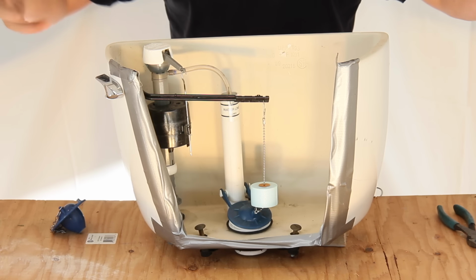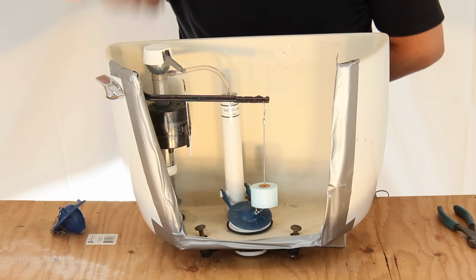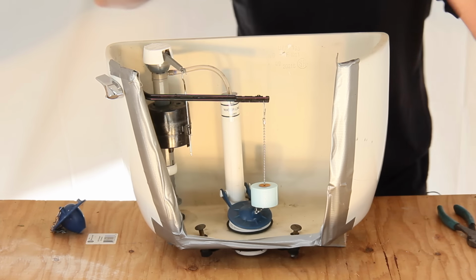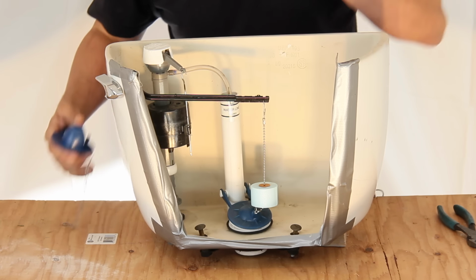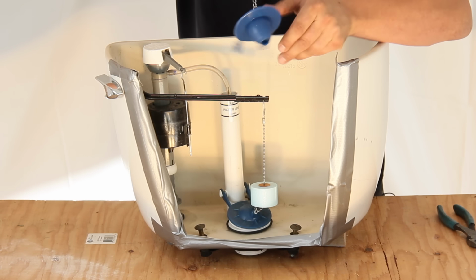So when I go out to a job that has a toilet leaking, the first thing that I suspect is probably the toilet flapper. This is the toilet flapper here. They come in different sizes and shapes and styles. This is a Kohler flapper. This is kind of a traditional universal flapper.